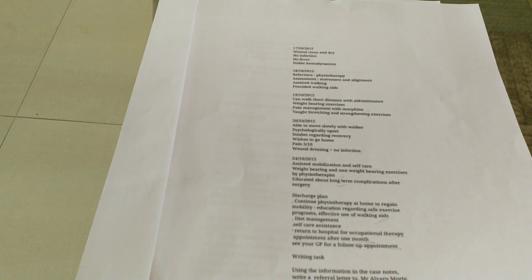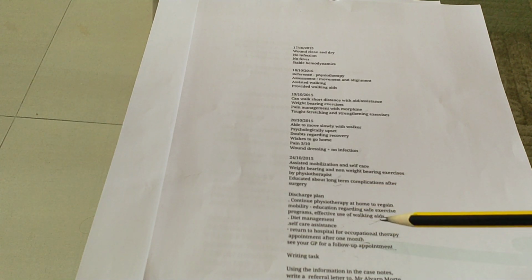So kindly educate him regarding safe exercise programs and effective use of walking aids. Of note, we are mentioning this as a minor point: he has an occupational therapy appointment at hospital after 30 days, because it's mentioned here 1 month. I just used 30 days.